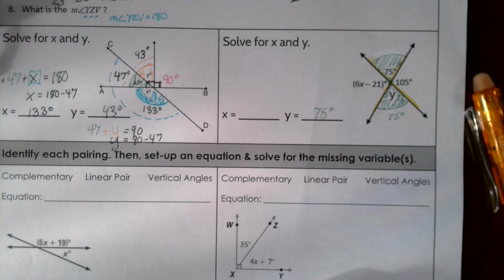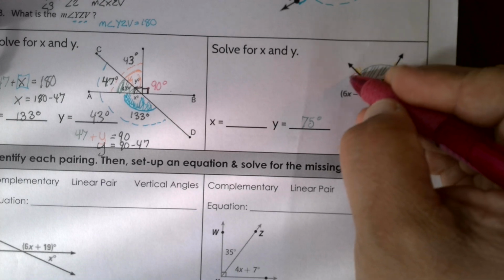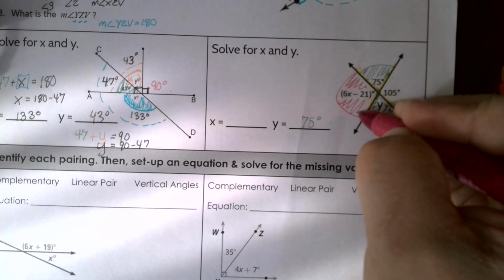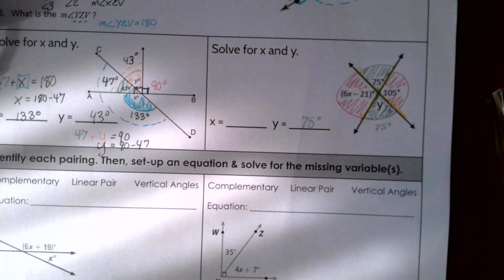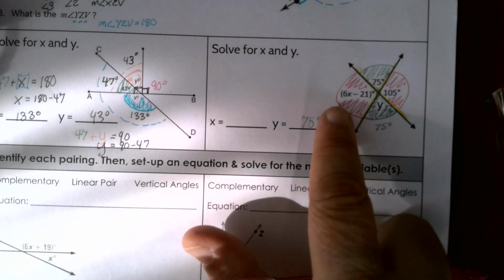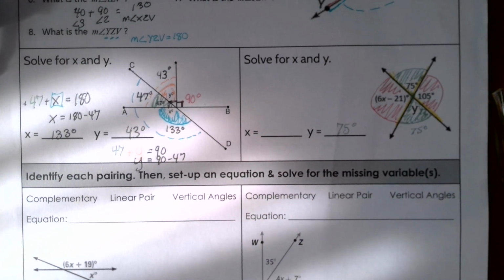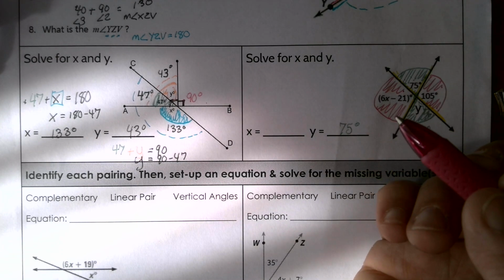Okay? Since we're already using vertical angles, let's go ahead and set this one up the same way. If these two are across from each other, then we know that the one with the x in it has to be across from the 105. Okay? If I want to solve for the x, I need to use the equation that has the x in it with one that doesn't have an x in it. Make sense? Okay, so let's set this up.